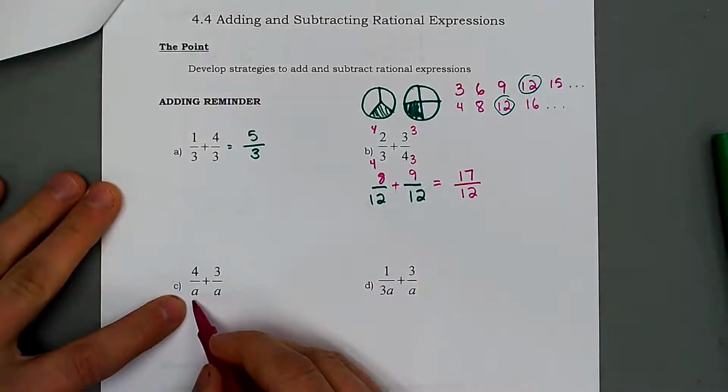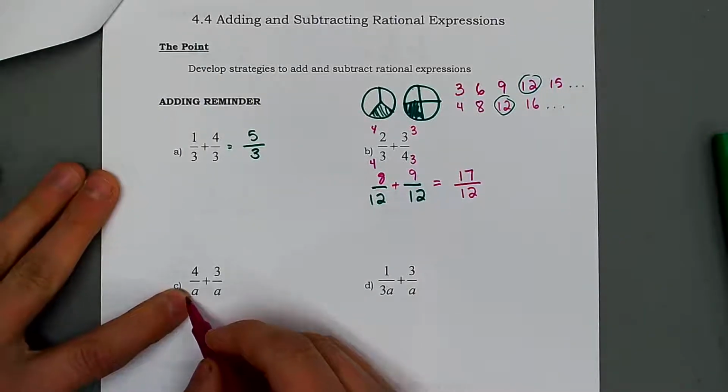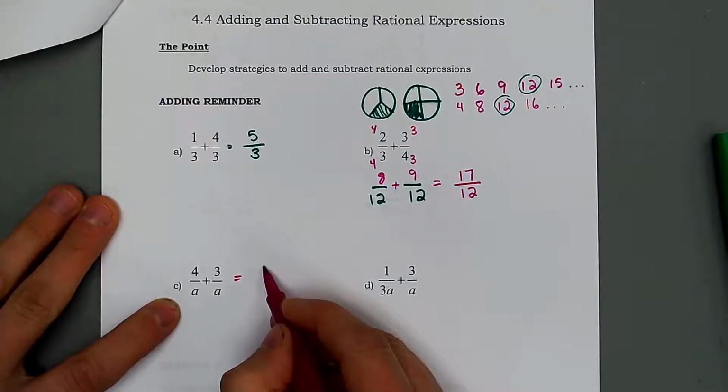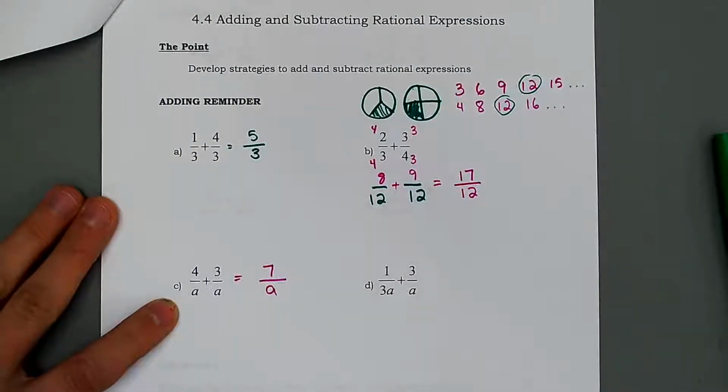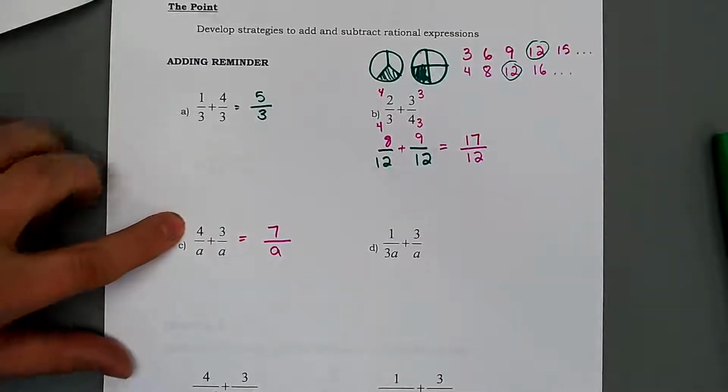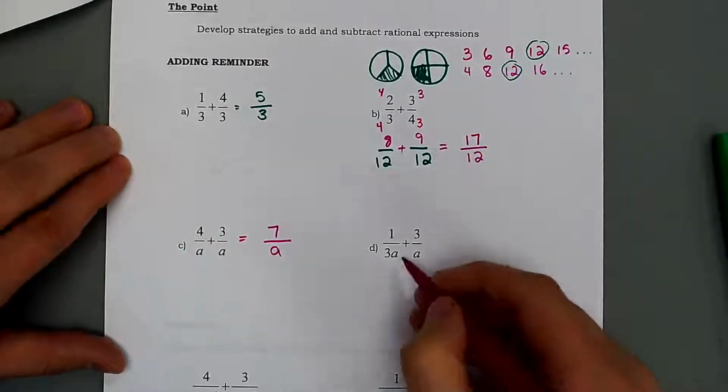Even if we don't know the size of that piece, but it's a variable, they match, and we can add these together. 4 plus 3 is a 7 over a. It's that denominator that stays the same, and it's that top numerator which actually adds together.